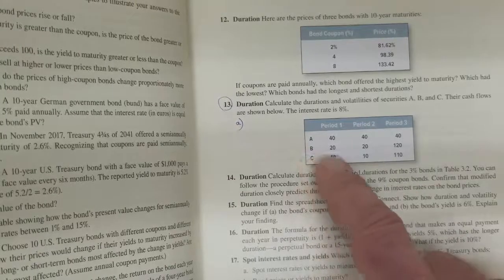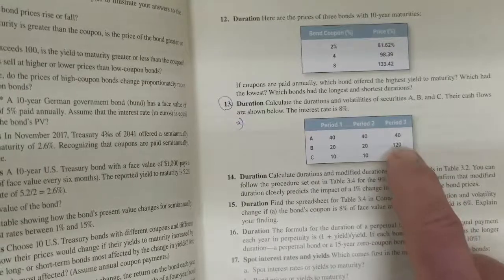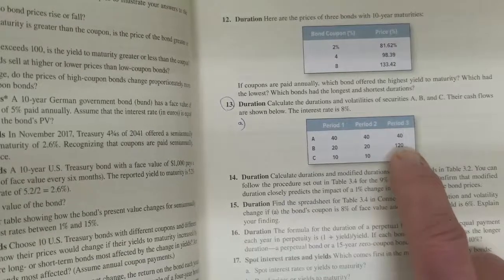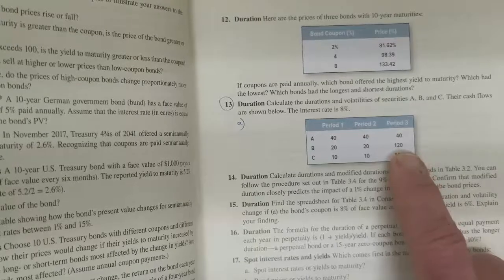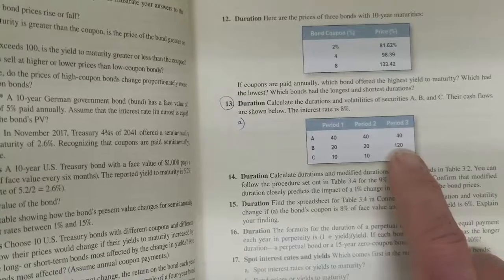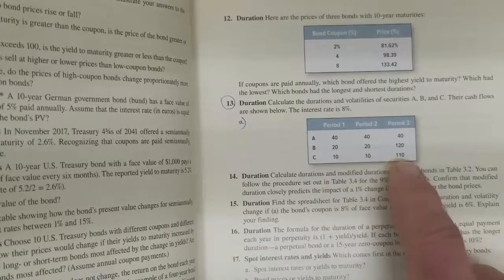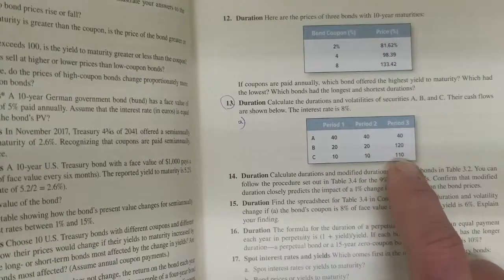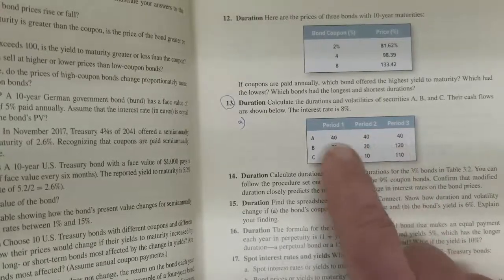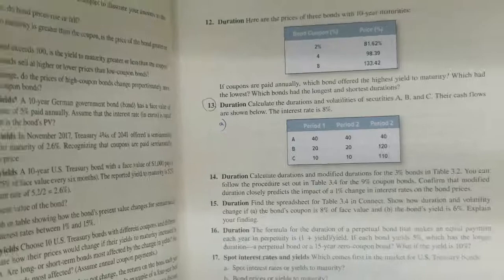Notice that on security B, we've got 20, 20, and then 120. When you have large cash flows towards the end, it tends to make a bond, in this case, even though they call it a security, have a longer duration. So if you had 10, 10, and 110, that would indeed have a longer duration. The closer your cash flows and the higher they are to the beginning, the shorter your duration is going to be. And again, we'll see how we calculate that duration.